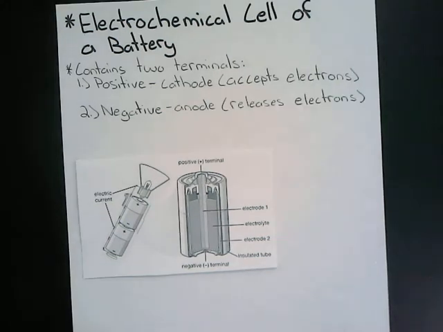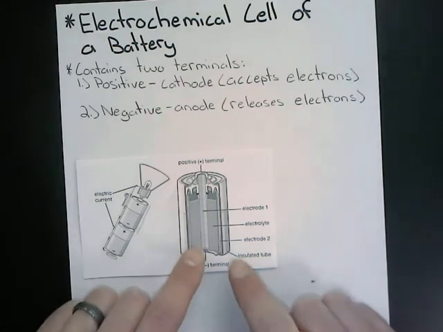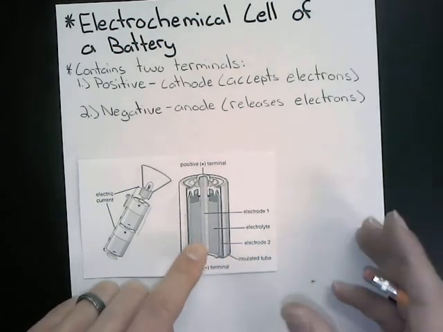So now, from our last picture that we just talked about there, we had what we called an electrolyte solution. And so the electrolyte solution, or the electrolyte area in which the positive and negative ions are contained, is a little bit different here in our battery.